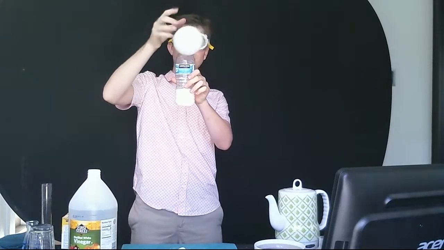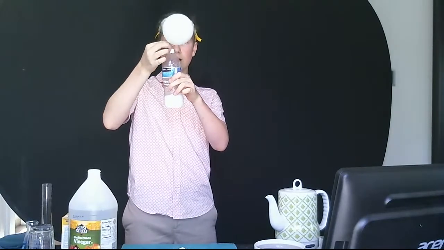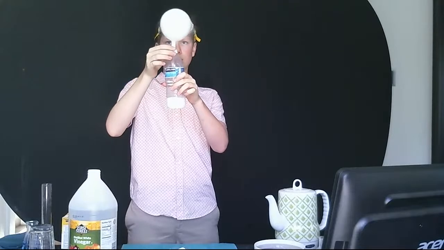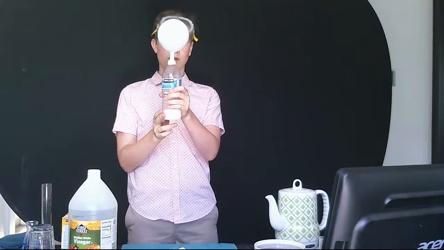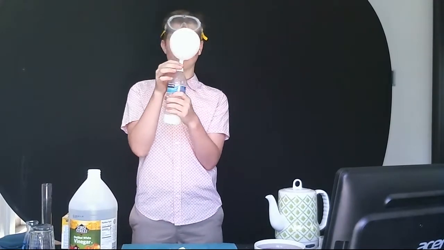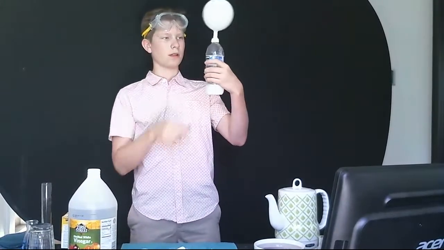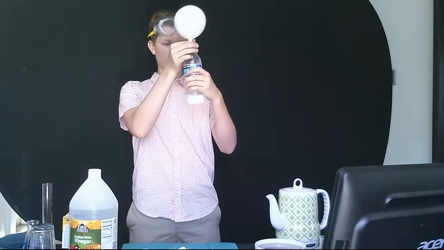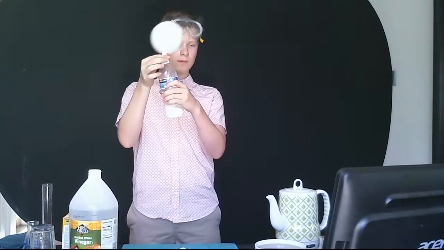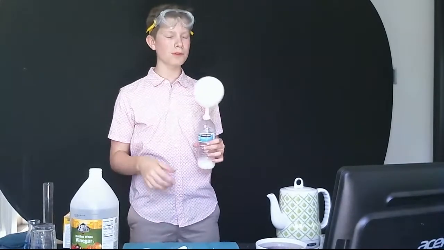Now this one, it still makes the carbon dioxide. But as you can see, it blows up a lot faster. Well, it started blowing up a lot faster. I don't think it's making as much carbon dioxide. Interesting! This is why we do experiments, people. Okay, well, that's what happens when you put Alka-Seltzer in it.